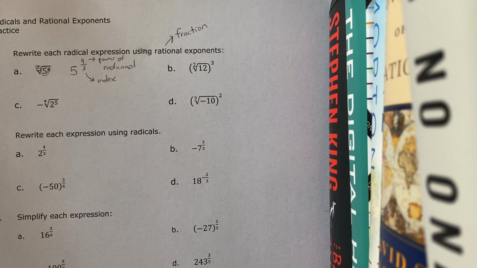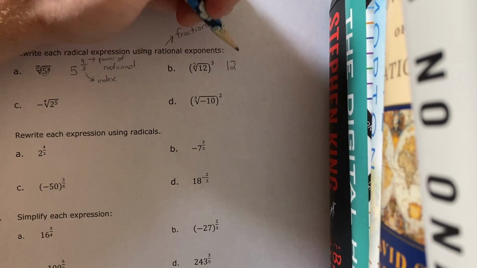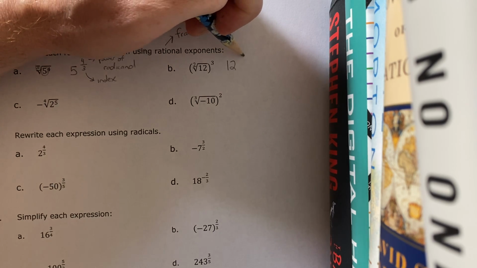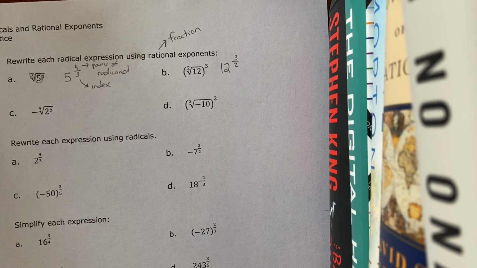It's the square root of 12 cubed. When I write this, the radicand becomes the base, the power of that radicand becomes the numerator, and my index is always the denominator. So the square root of 12 cubed is the same thing as 12 to the 3/2 power.